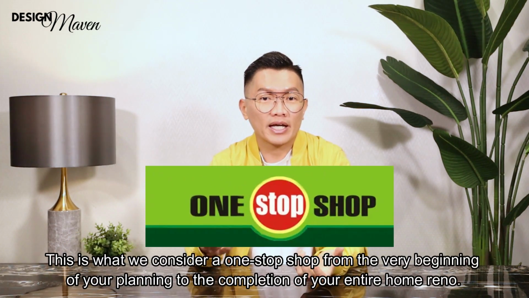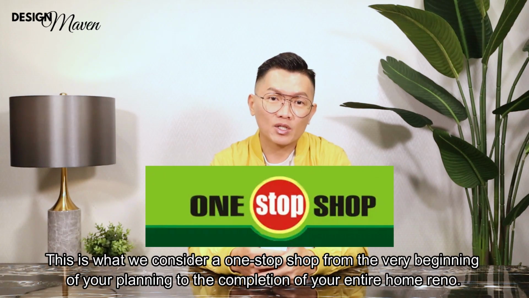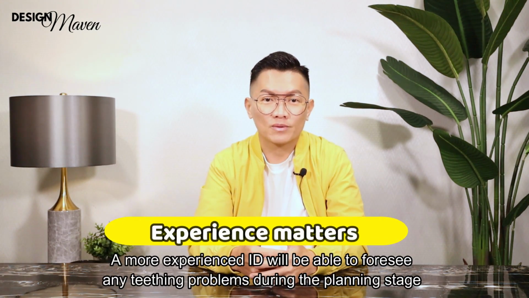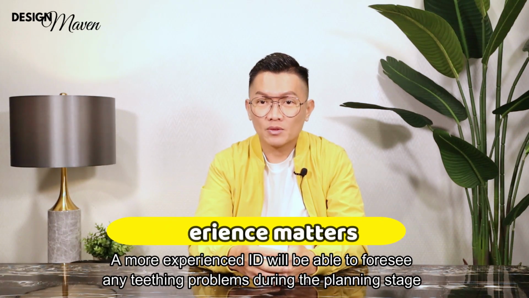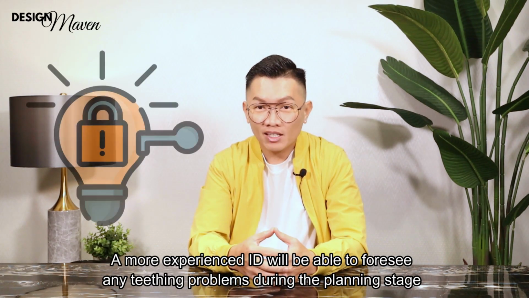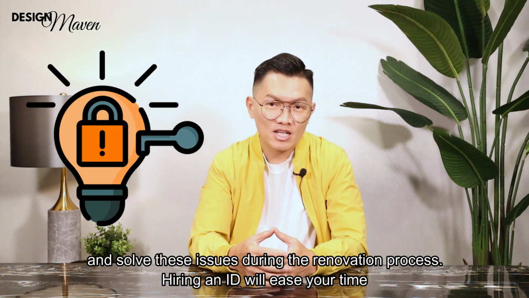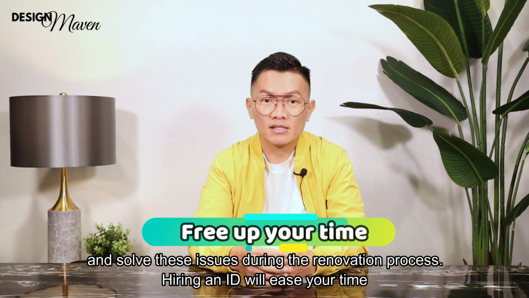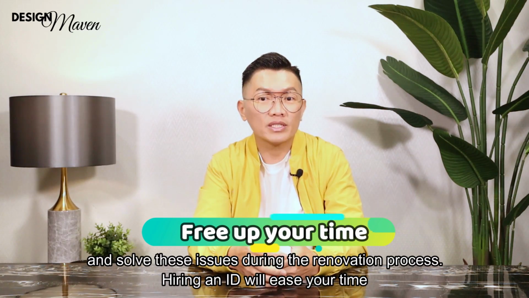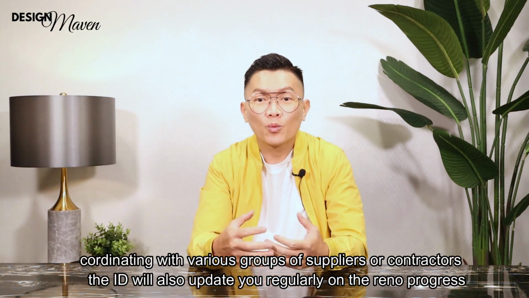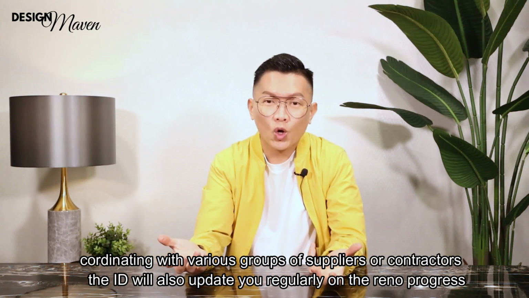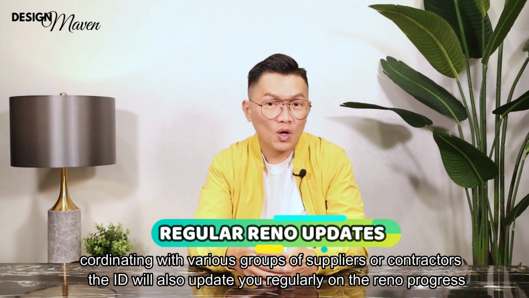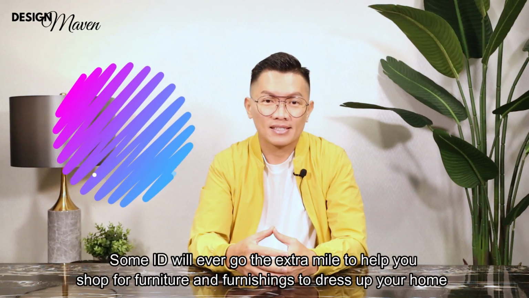This is what we consider a one-stop shop from the very beginning of your planning to the completion of your entire home reno. A more experienced ID will be able to foresee any teething problems during the planning stage and solve these issues during the renovation process. Hiring an ID will ease your time coordinating with various groups of suppliers or contractors. The ID will also update you regularly on the reno progress.